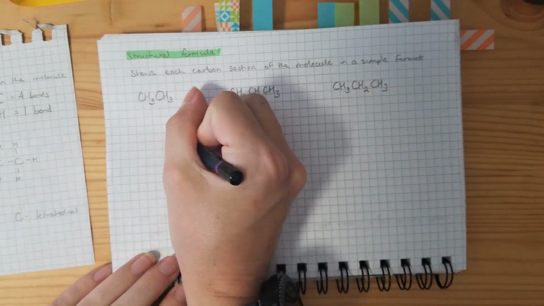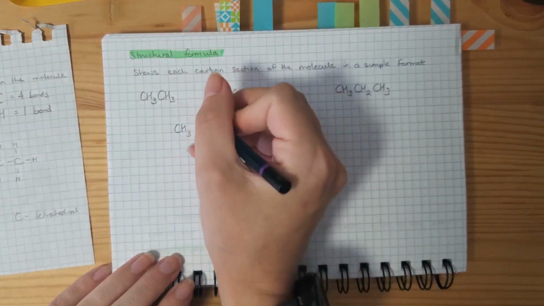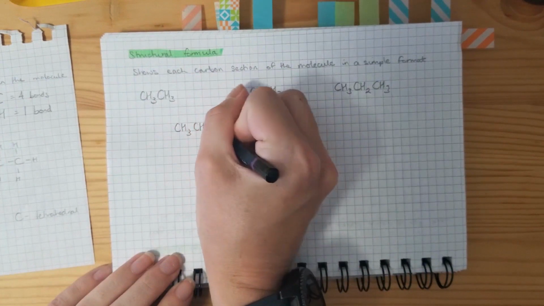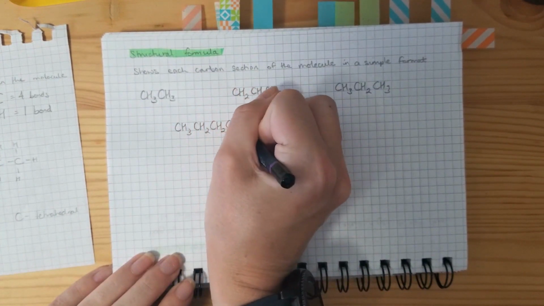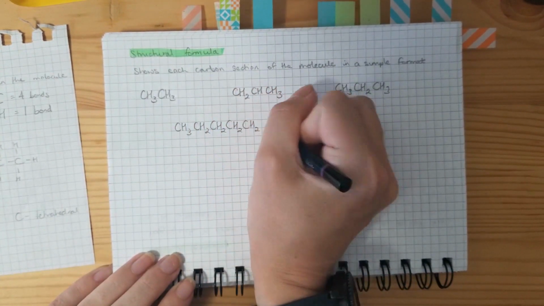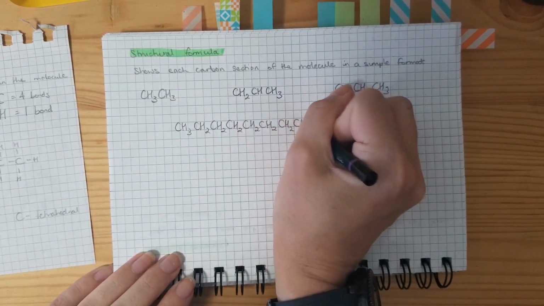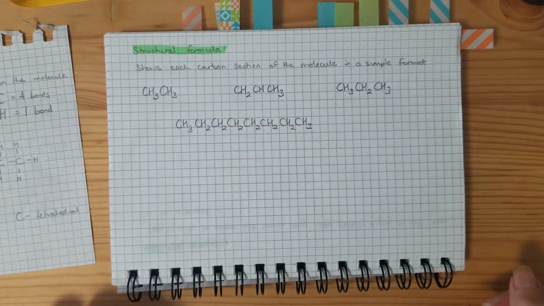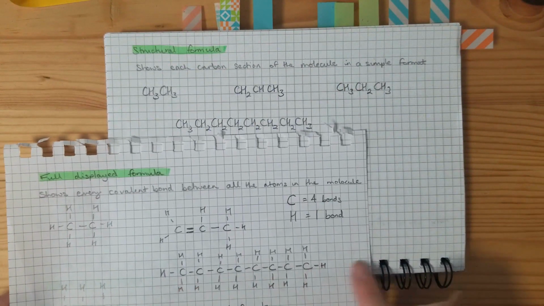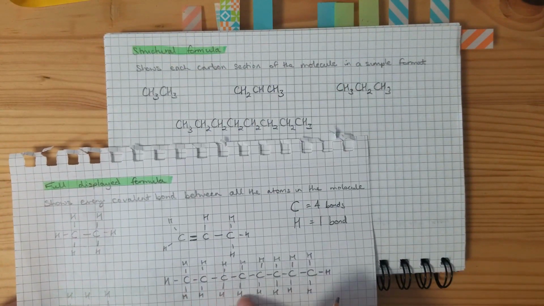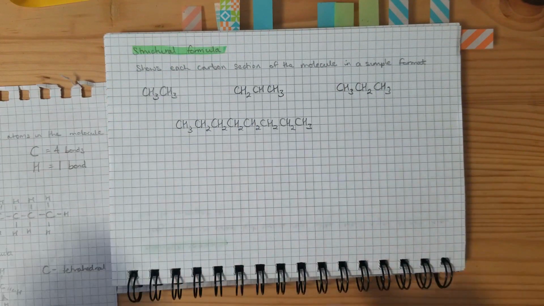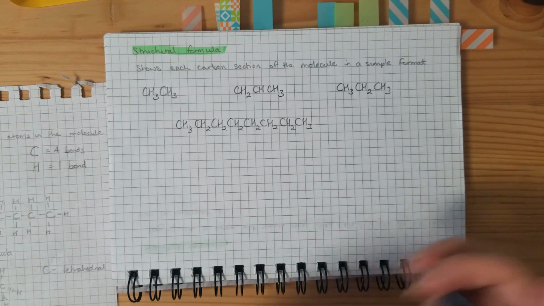So we could write it out as CH3, that's our first carbon, then second carbon, third carbon, fourth carbon, fifth carbon, sixth carbon, seventh carbon, eighth carbon, which is much quicker to write out, and it still shows the same thing, but it's quicker than drawing all the bonds in between. We can also simplify this down a little bit, which you will sometimes see on test papers.